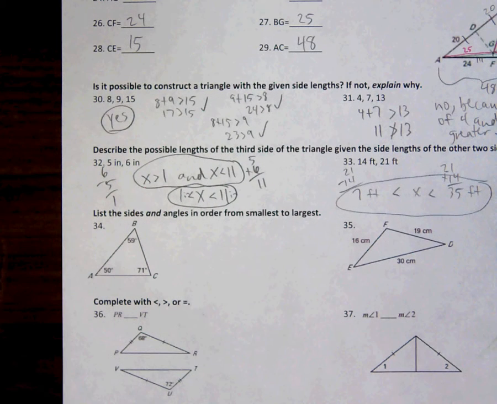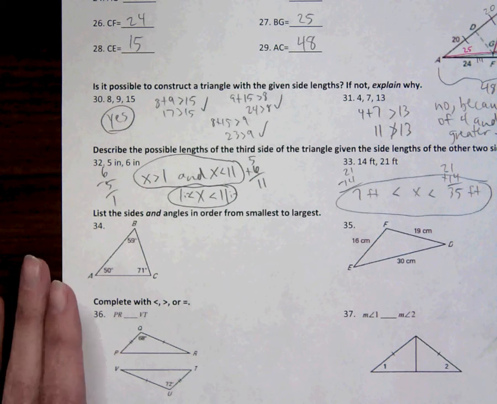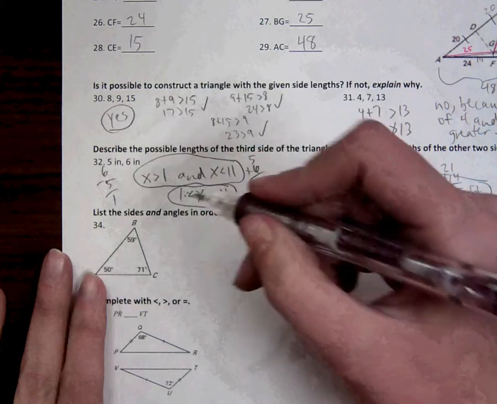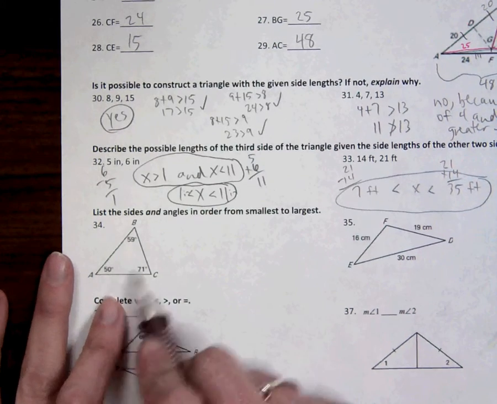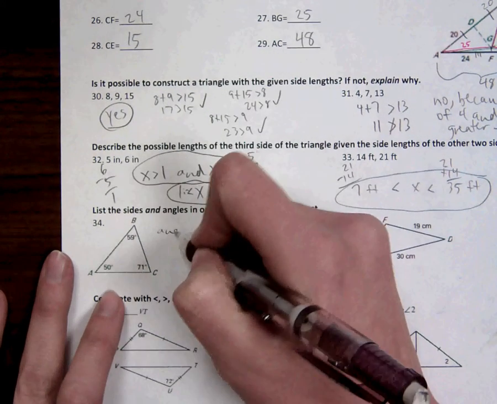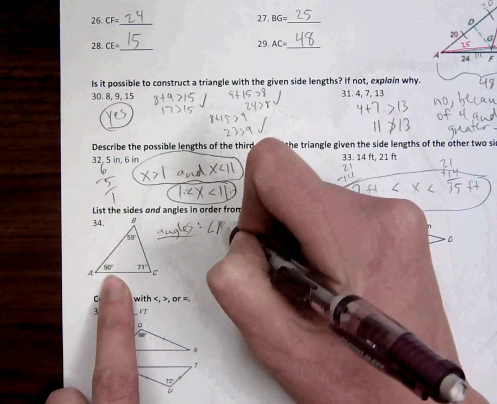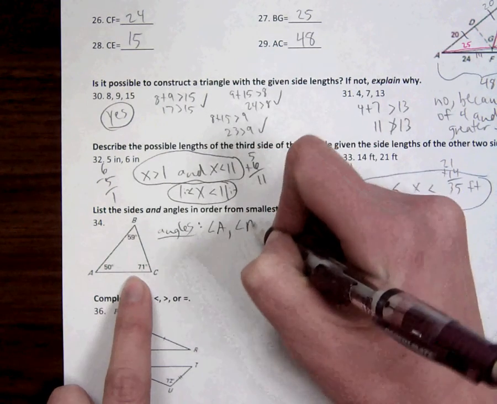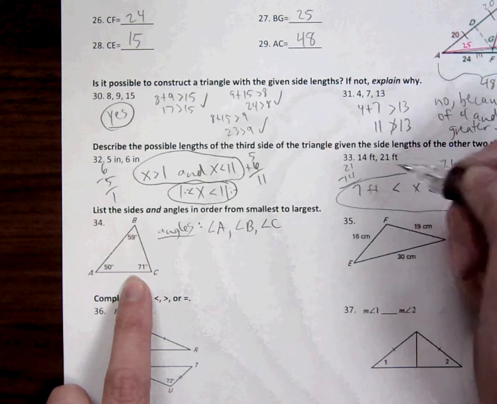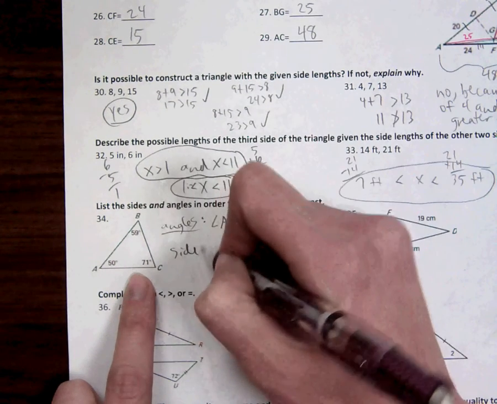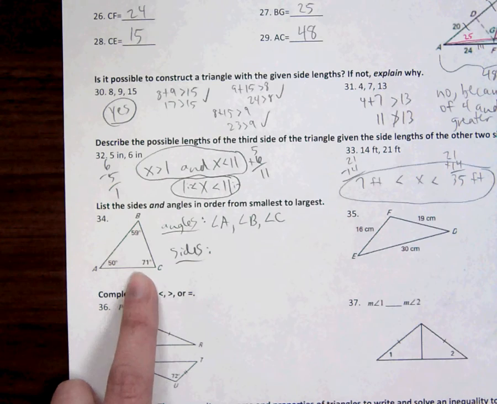34 and 35, we're listing things in order from smallest to biggest. Remember that, one, I can just look at the angles and see in number 34 which one's the smallest. So 50 degrees is the smallest, so angle A, the medium angle is angle B, the largest angle is angle C. Then how I'm deciding the sides is I'm going across from each of those.